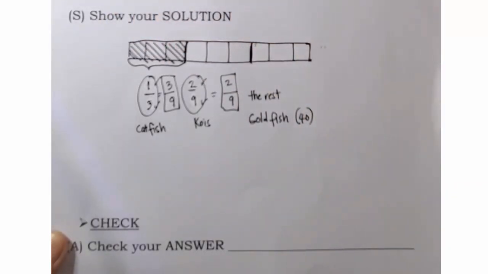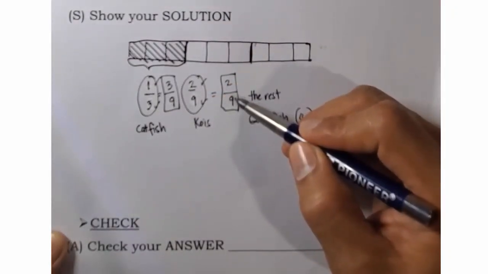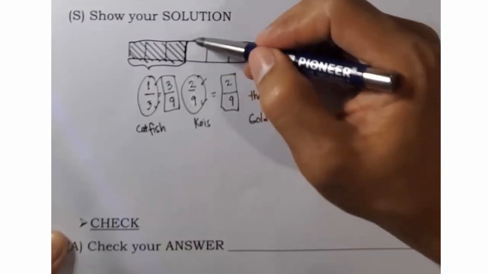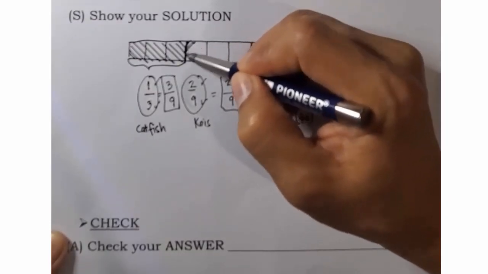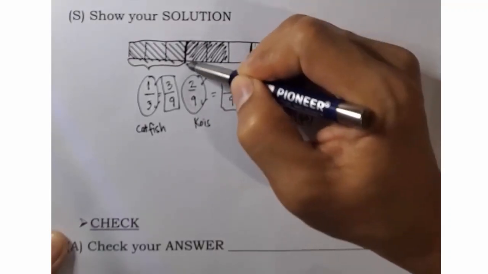There are 3 parts, so 1/3 or 3/9. And 2/9 will be for the kois. 1 and 2, that is for the kois.